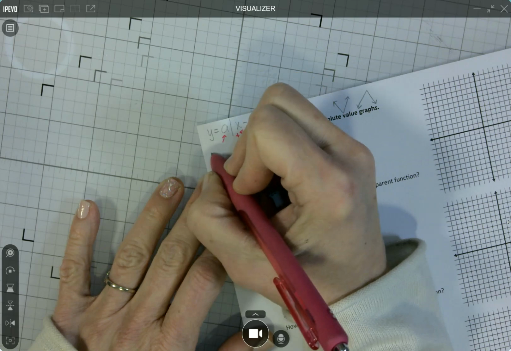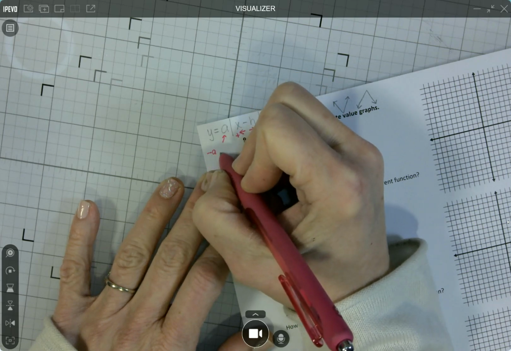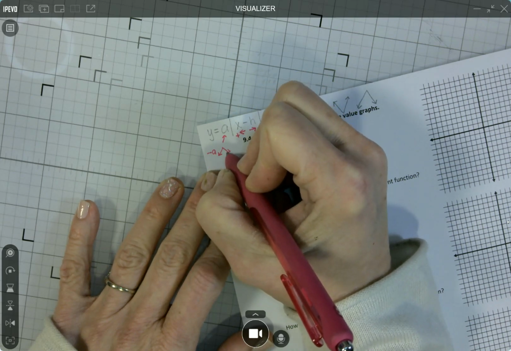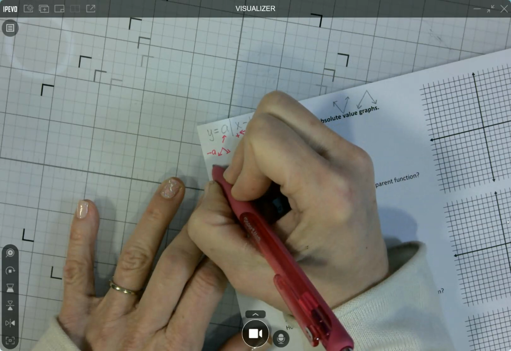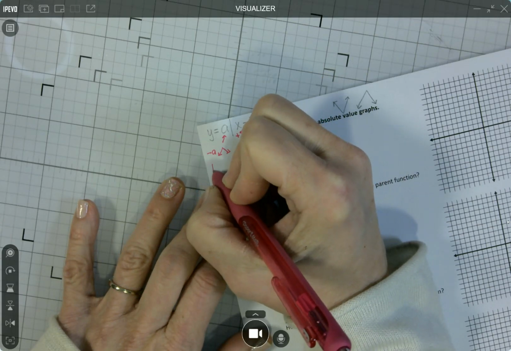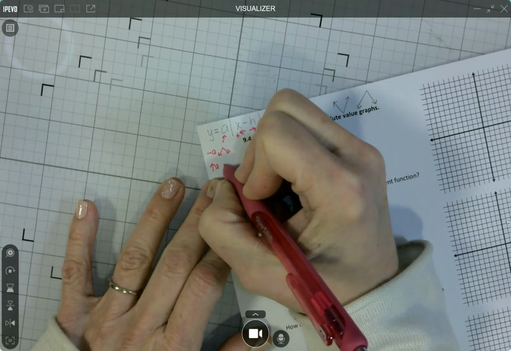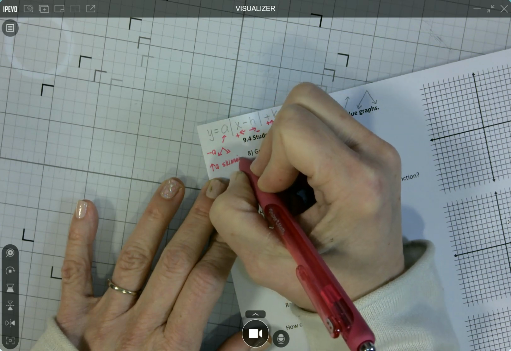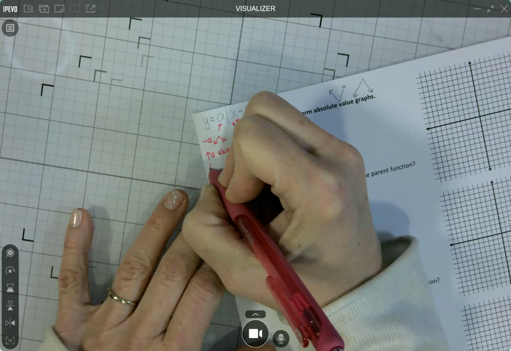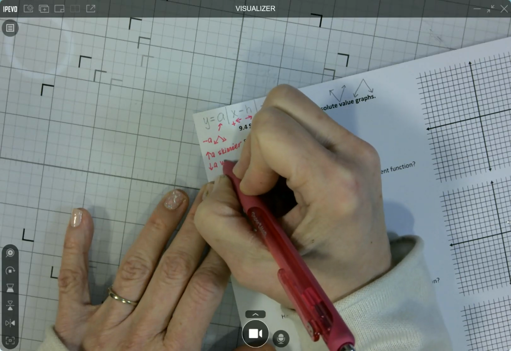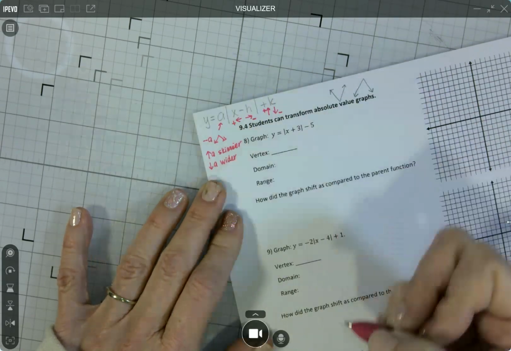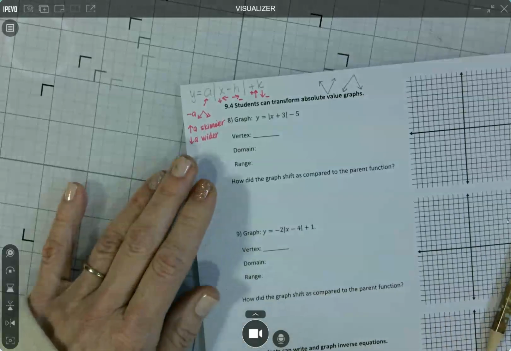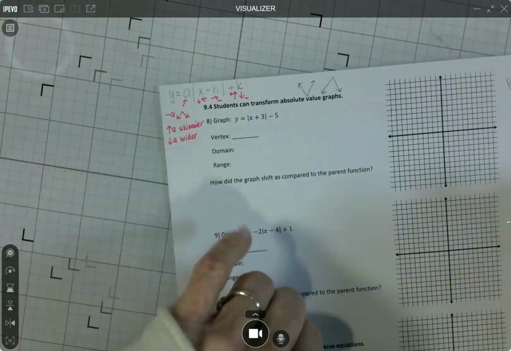For a negative A, your graph is going to flip down like that. The bigger A is, as A increases, it gets skinnier. Okay, and as A gets smaller, it gets wider. All right, so just a little review of all that. Okay, so let's talk about this.